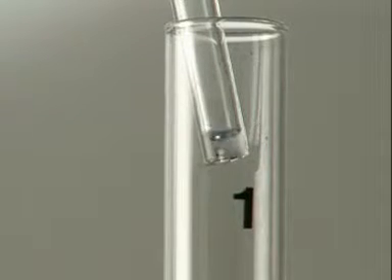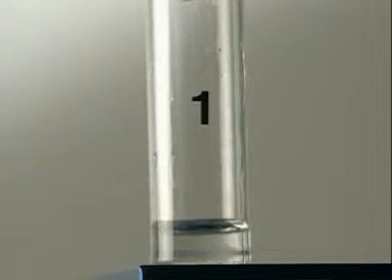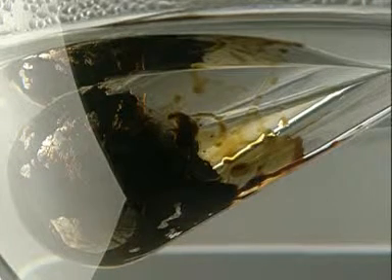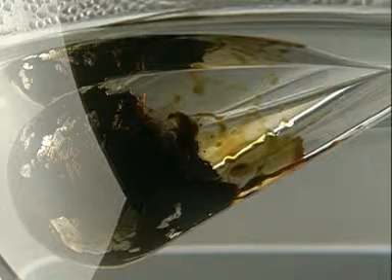The temperature stays at around 40 until all the hydrocarbons with this boiling point have vaporised. The hydrocarbons left behind aren't hot enough to vaporise. Their boiling points must be higher.